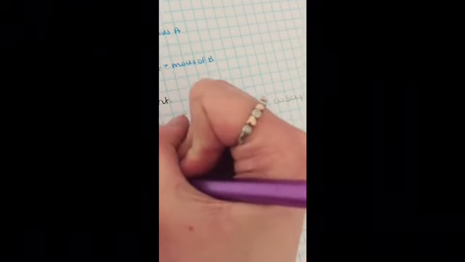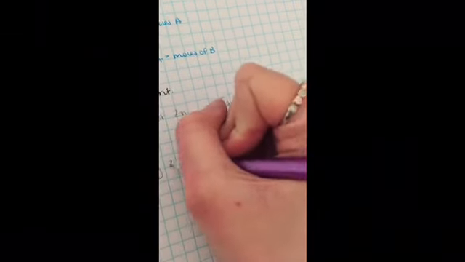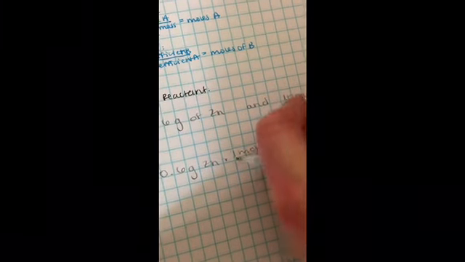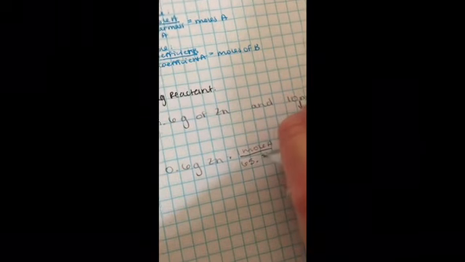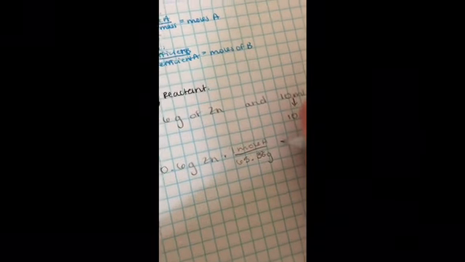So we start with 0.6 grams zinc, and in order to find the number of moles of zinc, we have to follow the mass to mole formula. So here we have the mass of A, like in the formula, mass of A times 1 mole A divided by the molar mass of A, which is 65.38 grams.